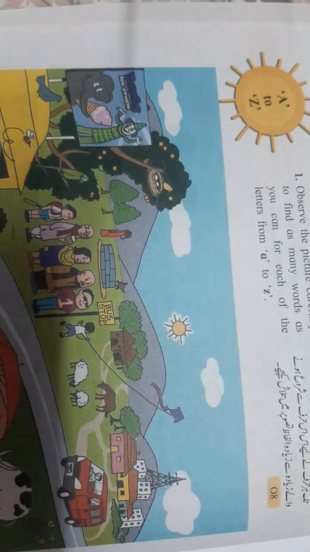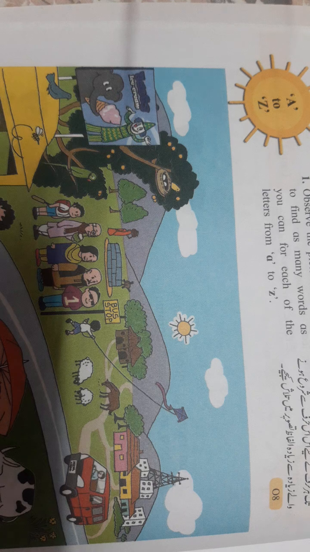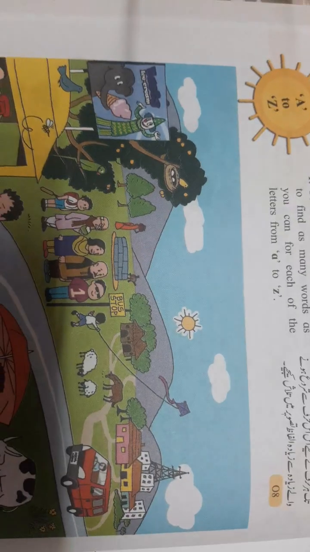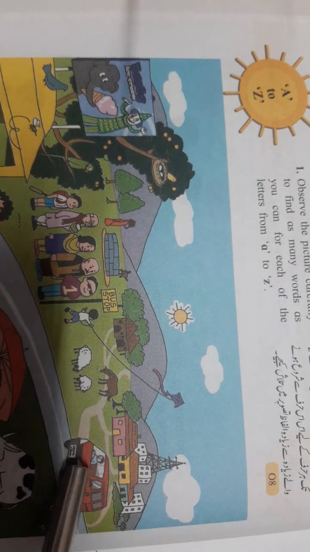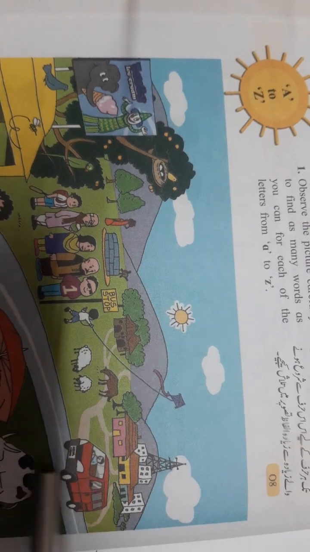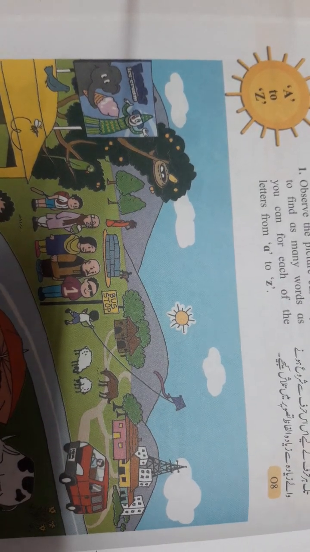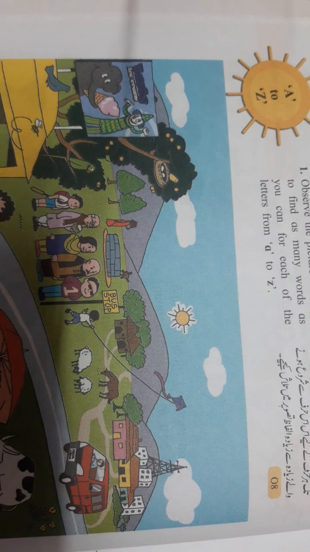That means first we will try to check that we know each and everything shown in the picture, their names in English. For example, let's start analyzing from here. We will see the upper part of the picture first and try to name the things we see here. Then it will become easy for us to list them right from A up to Z.